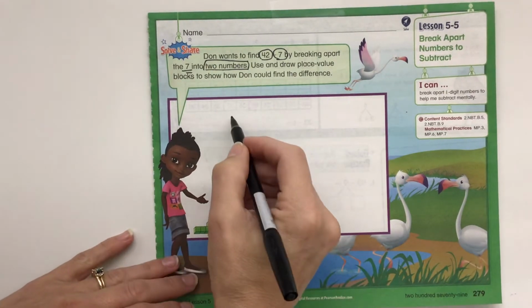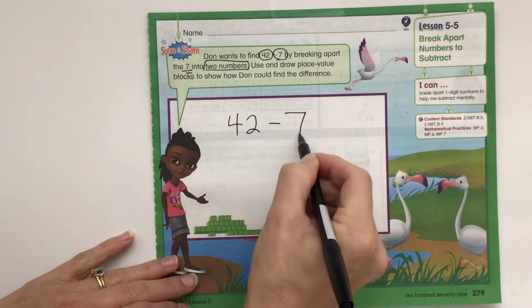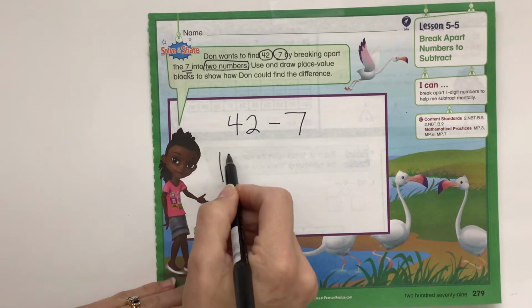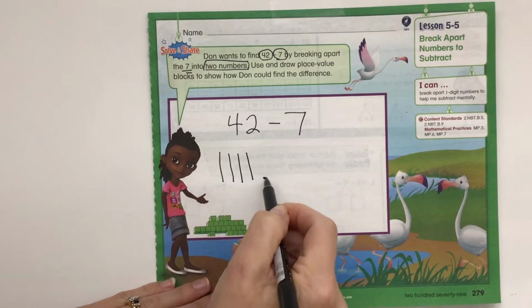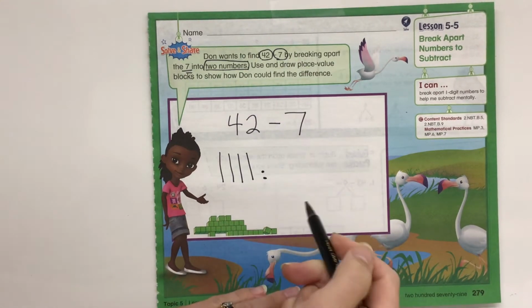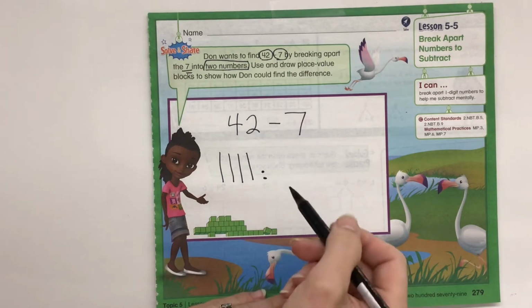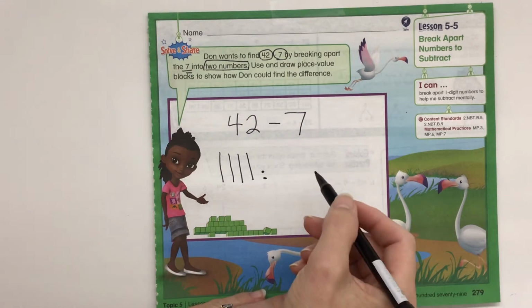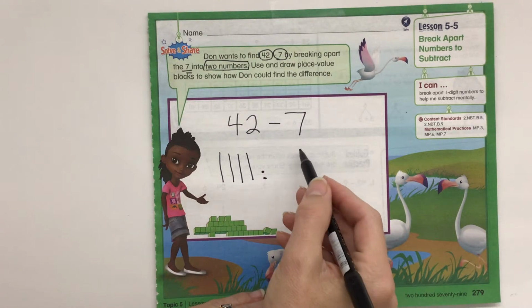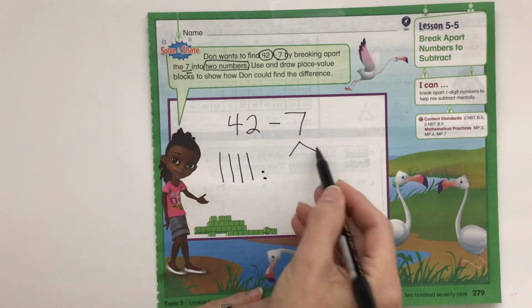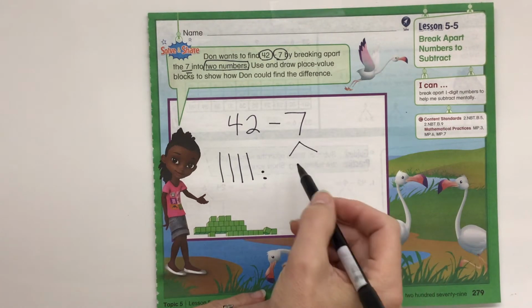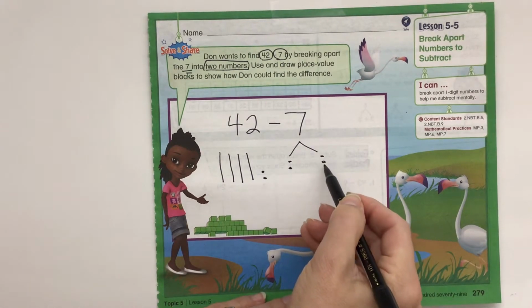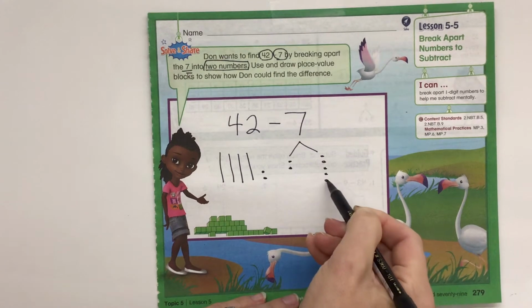All right, so it's asking us to do 42 minus 7 on here. And we're going to do place value blocks. 10, 20, 30, 40, 41, 42. And then our place value blocks over here, we have 7. So let's see, 7. I can break apart into 2 and 5. 1, 2, 3, 4, 5.